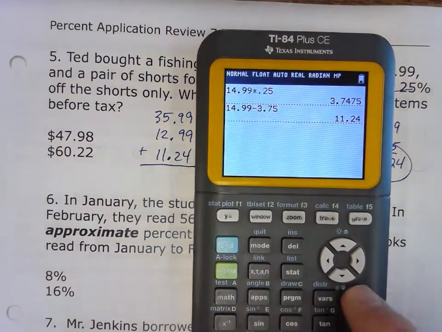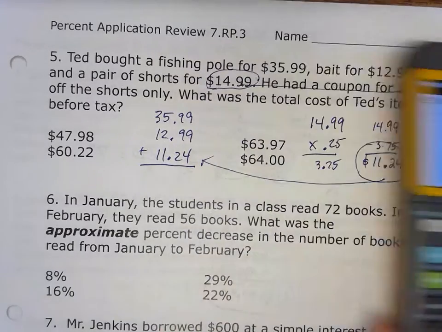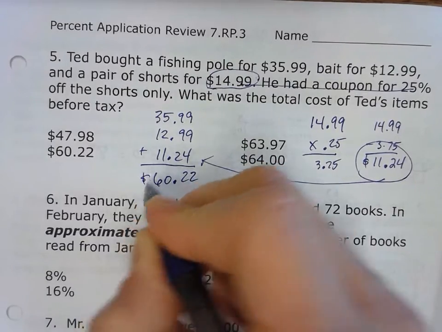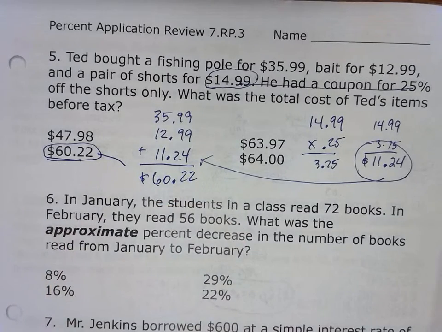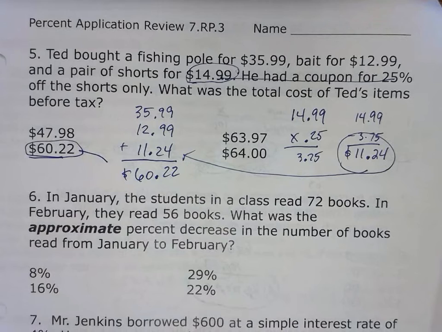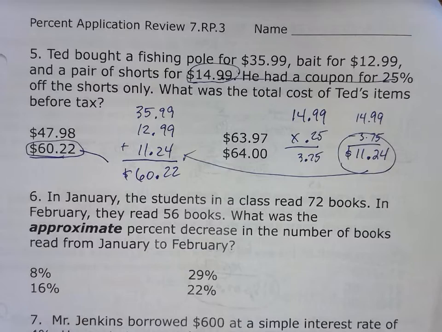So let's add those up there. $35.99 for the fishing pole, $12.99 for the bait, $11.24 for the shorts because you can't go out there naked. All right, that'd be $60.22. And of course you can see that answer choice is right there, 60.22. All right, make sure you read the questions right. Don't take 25% off everything. If you take 25% off everything, it's probably that answer right there, which is not right.